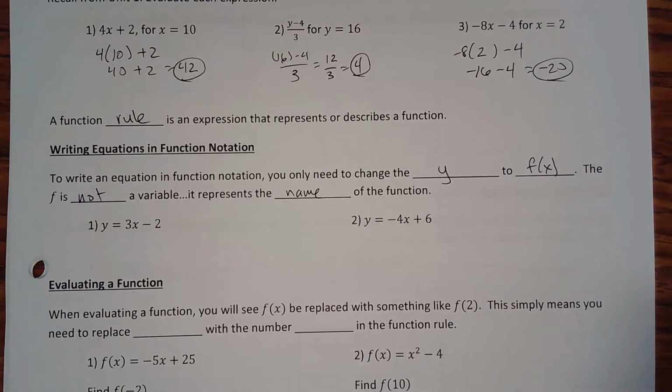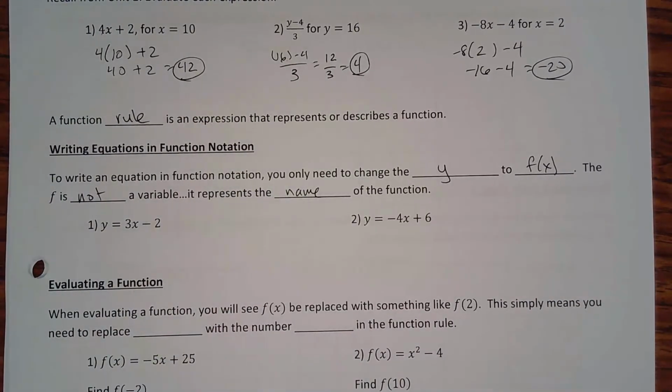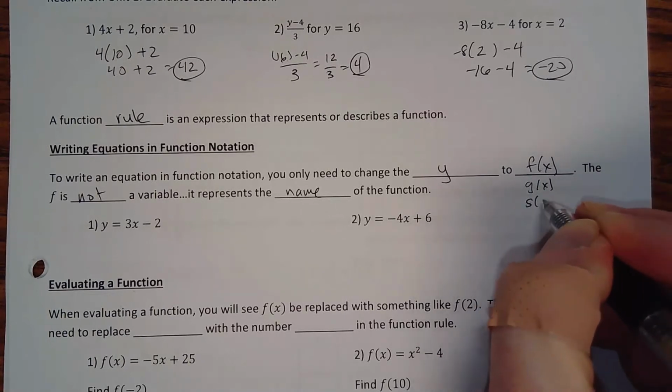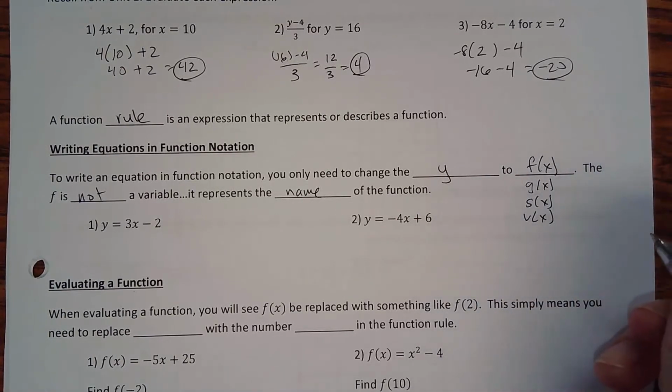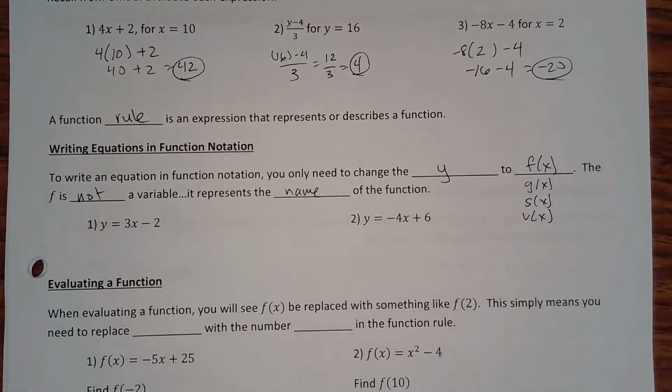We just use f most of the time because f for function. They could put g of x, s of x, v of x. We can name it any letter we want. It's typically we start with f. Okay, we typically use f.